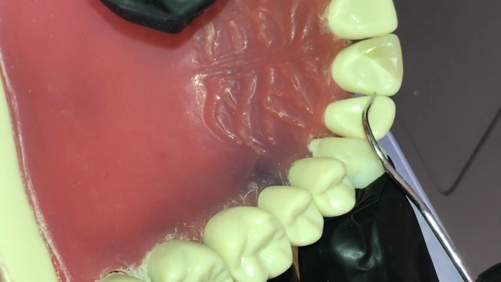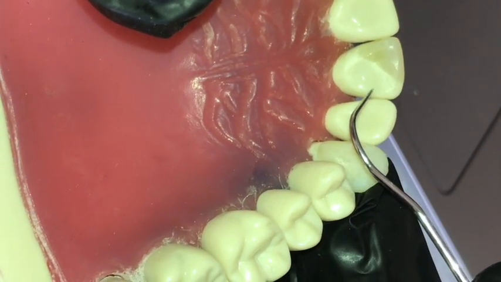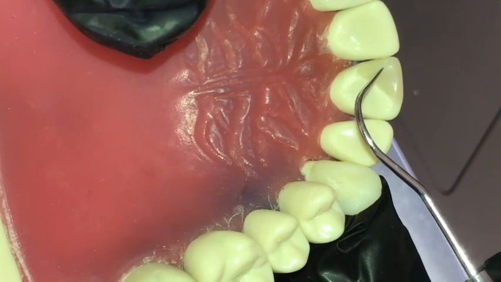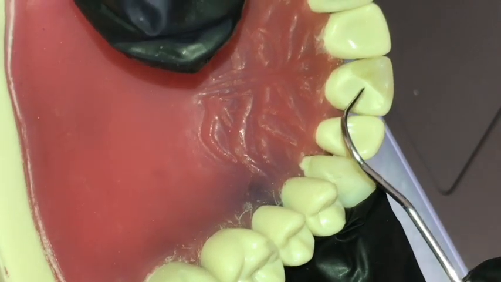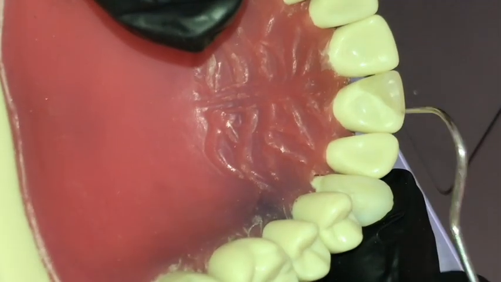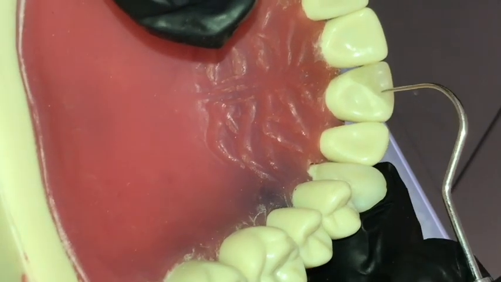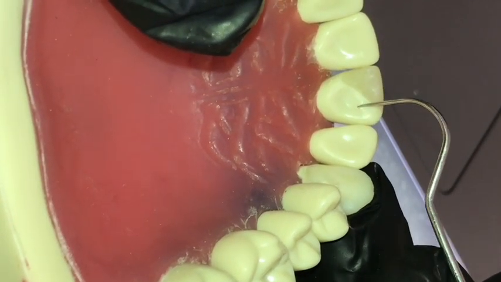Looking at your restoration from a palatal view, probably another important factor. See that light reflection that's making something like a triangle? This is exactly what we want, and that's how we know we have duplicated the natural tooth contour, because that's what the natural tooth should look like.